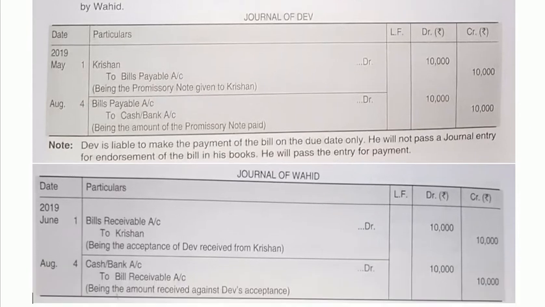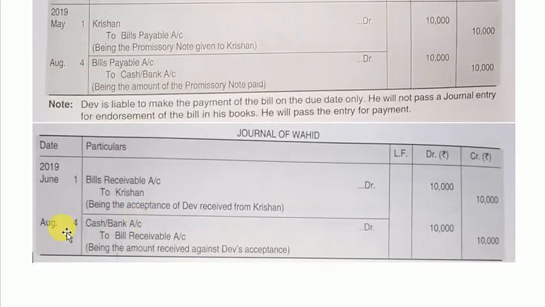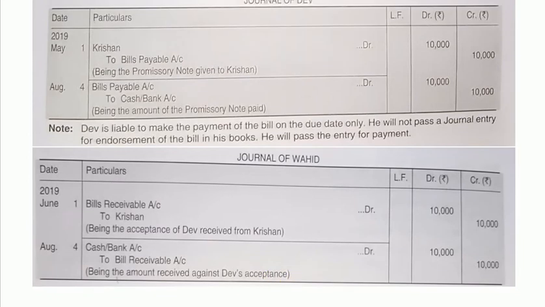Now let us go into the book of Wahid. Wahid is the holder of the bill. So he should become payee. On August 4, he will receive the payment from drawee Dev and the entry goes: cash account debit 10,000 to bills receivable account. I repeat, cash account debit 10,000 to bills receivable account, being the amount received for the bill. So this is endorsement of a bill, an example which you should study again and note down in your copy. Now, the last case.